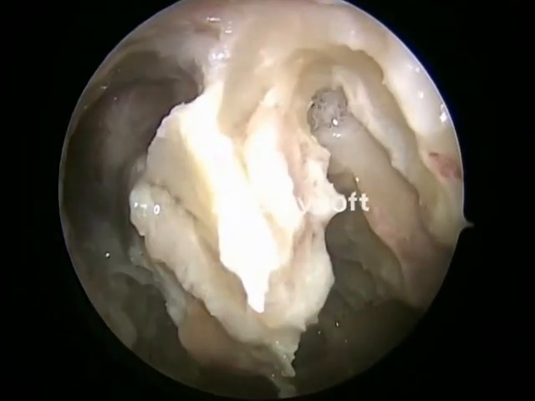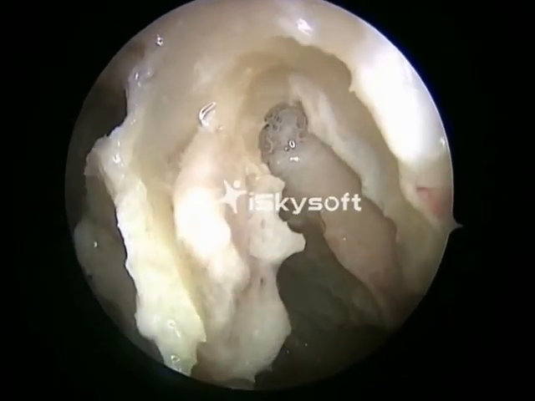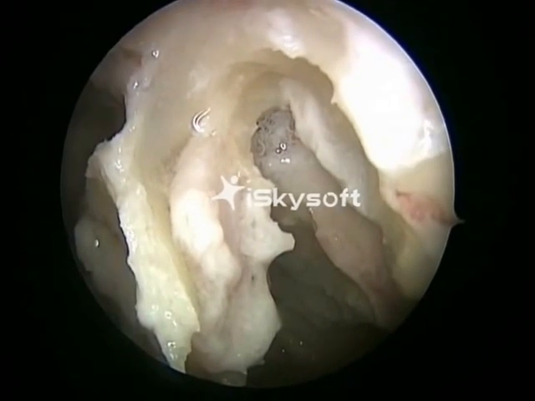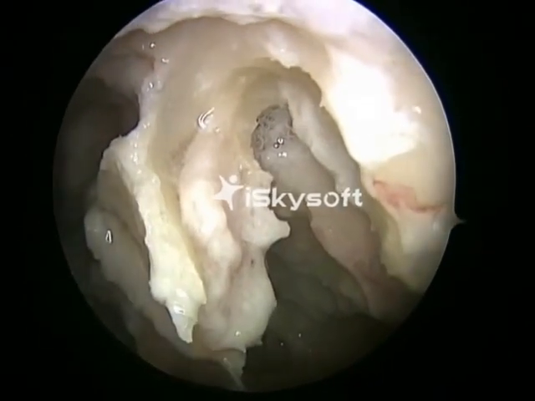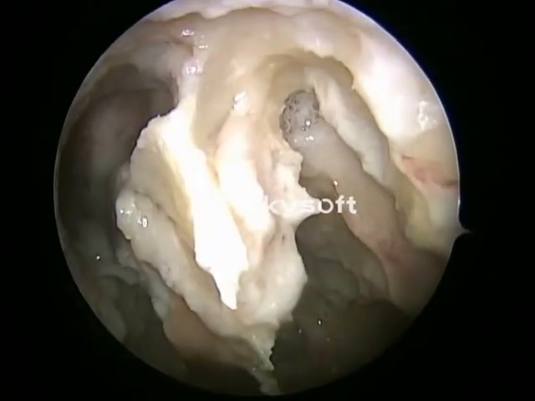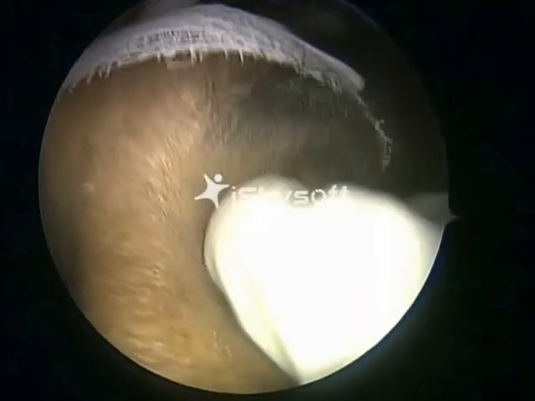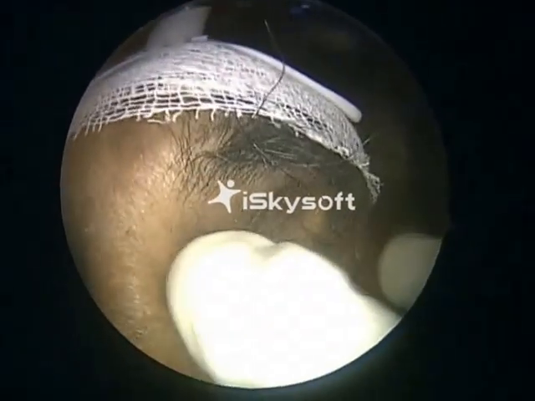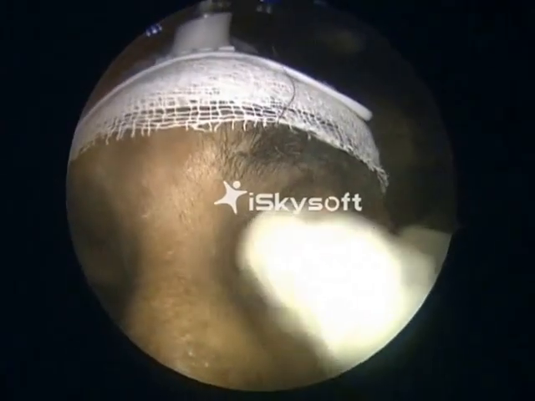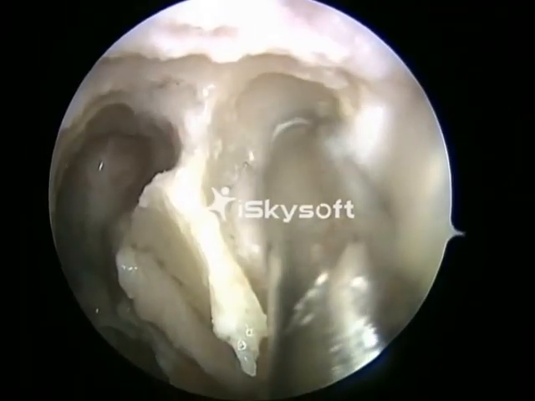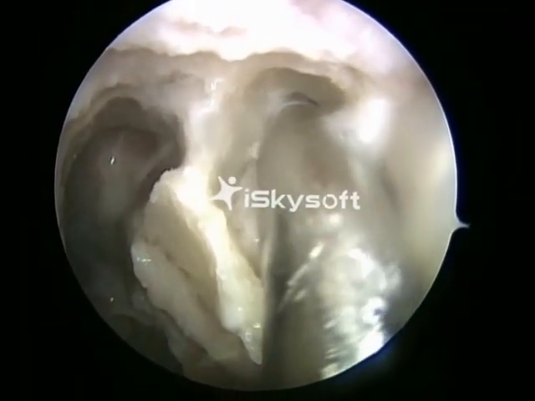You can see the skin there very clearly. That's the skin. On external compression, you can see it moving there. That forms the lateral limit. That's external compression being done. And now we turn medially.